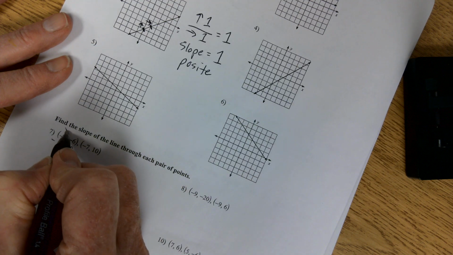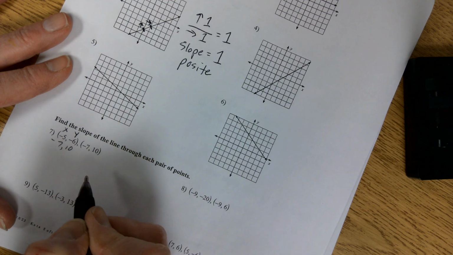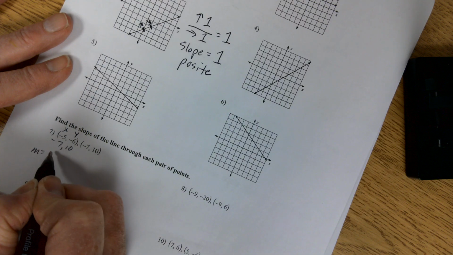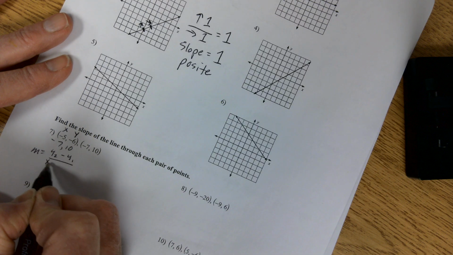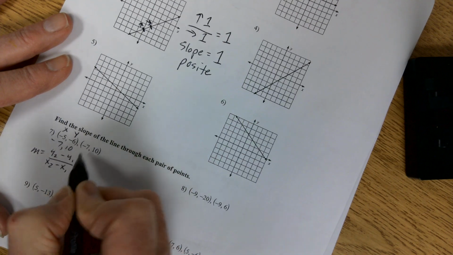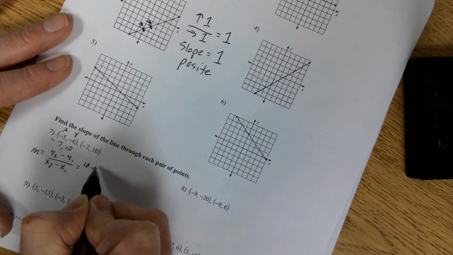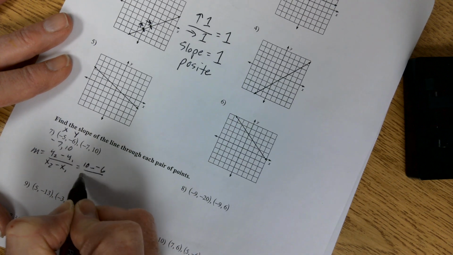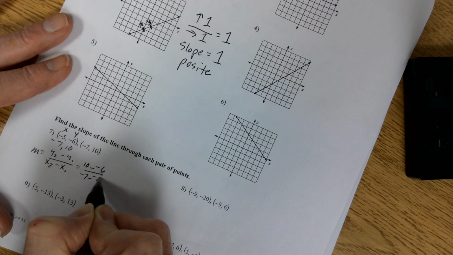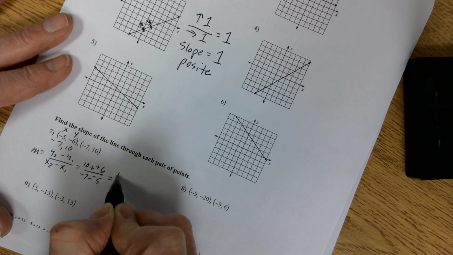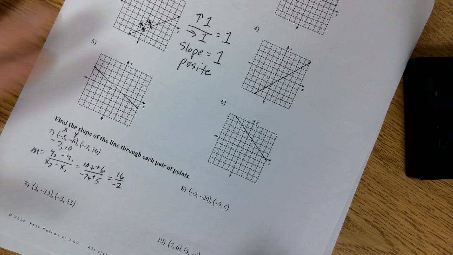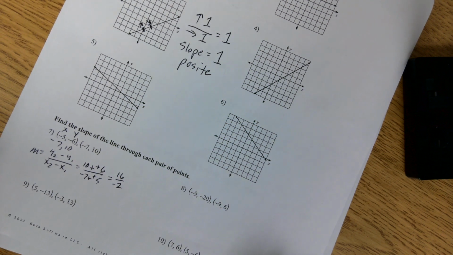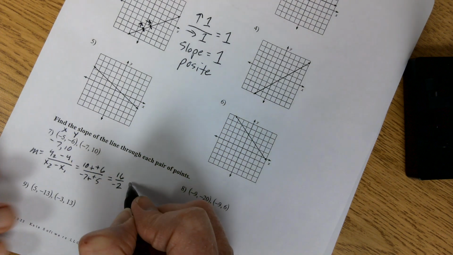So this is my x, this is my y. Second y minus first y, second x minus first x. 10 minus negative 6, negative 7 minus negative 5. 16, negative 2. Okay, so it's negative 8.